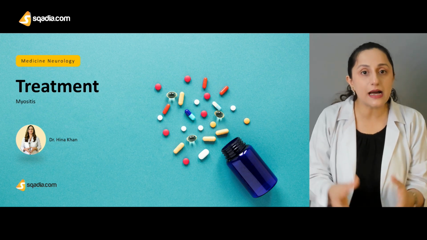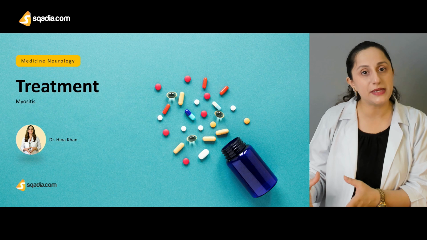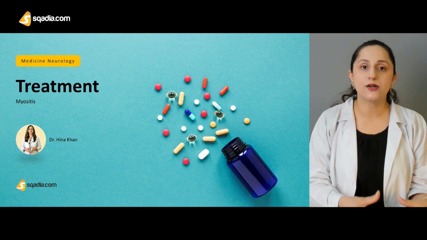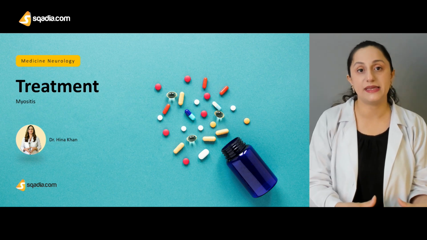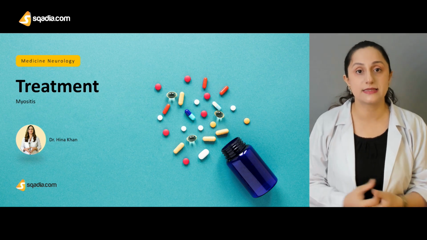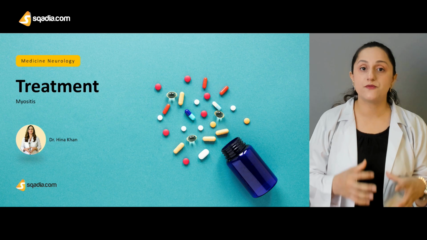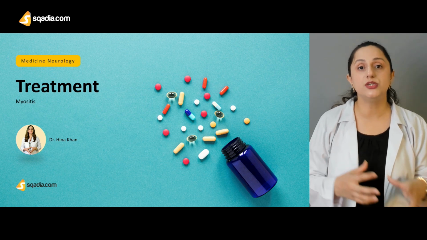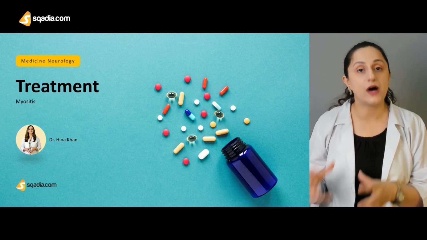So you can couple the pharmacological therapy with cognitive behavioral therapy, and the outcomes are quite good in cases in which cognitive behavioral therapy is also included along with the pharmacological therapy.